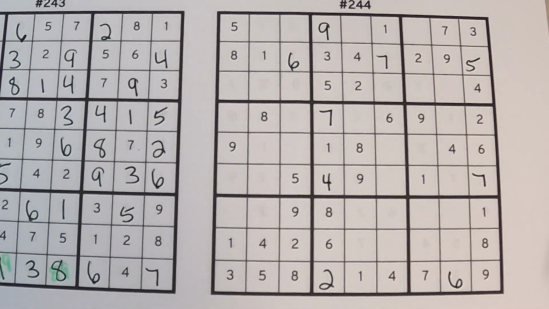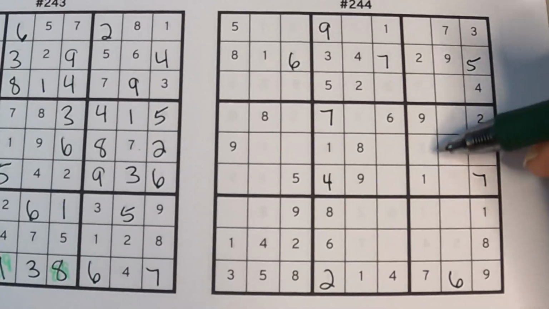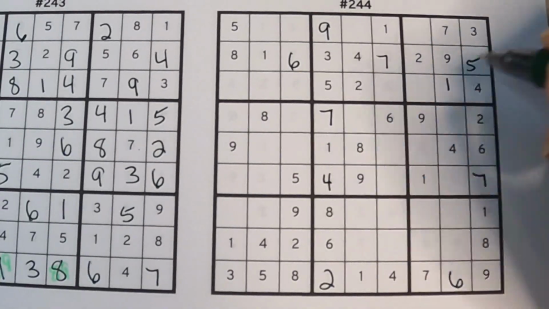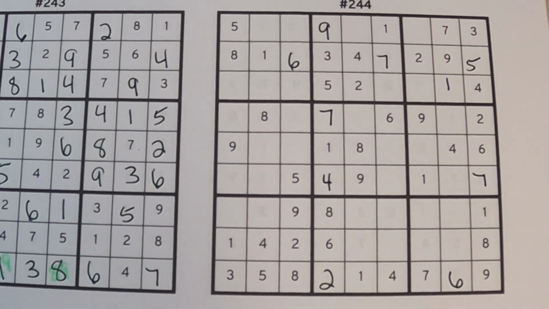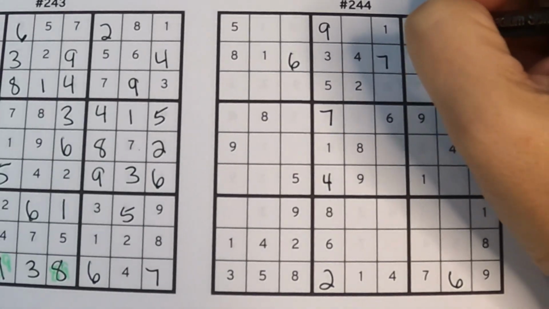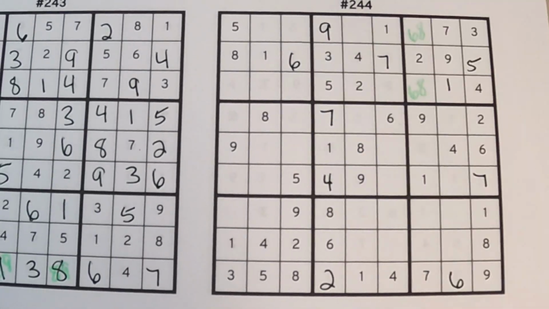For this box now, we're missing 1, 6, and 8. We've got the 1 covering these two boxes, so our 1 must be here, but I don't see any other help. So 6, 8, 6, 8.